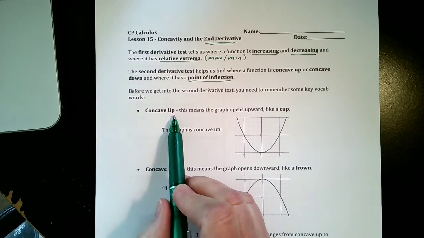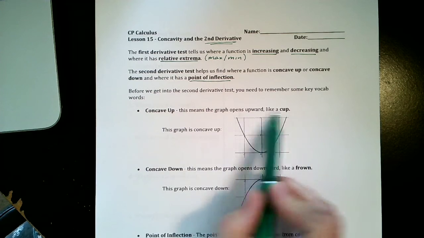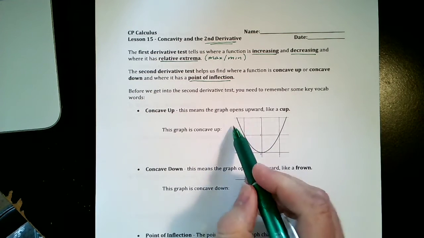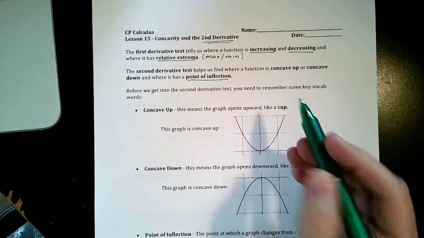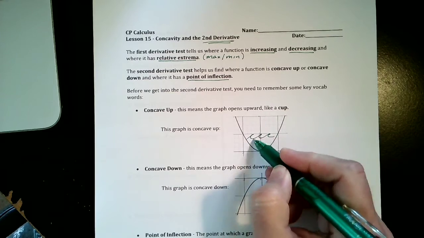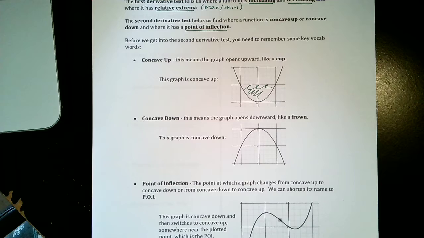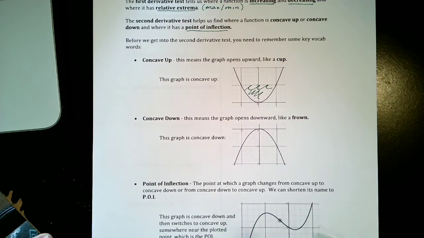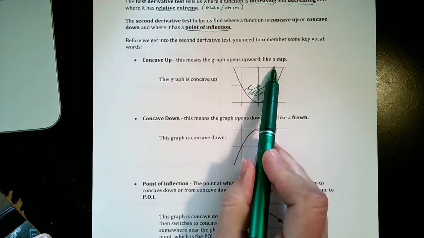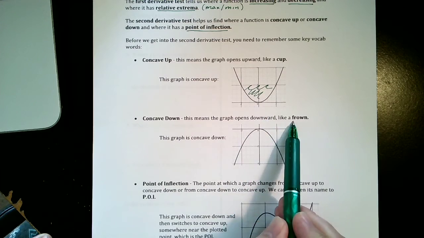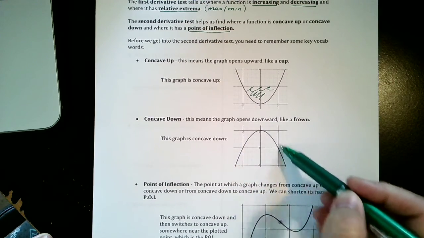So concave up means that the graph opens upward like a cup. I like to say concave up like a cup. So this graph is concave up. If you think about it, it would hold water, okay? A cup would hold water. Concave down means that the graph opens downward like a frown. So you could either have concave up like a cup or concave down like a frown. Okay, so this one looks like a frown.